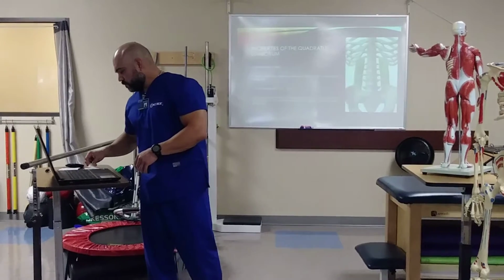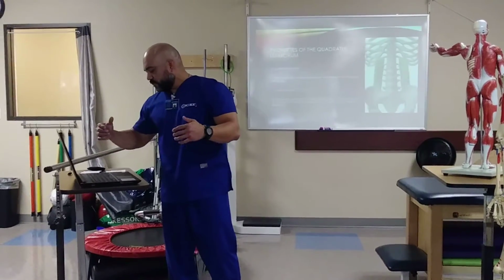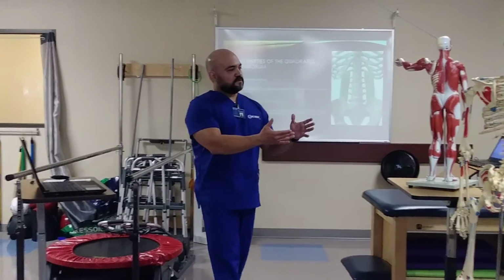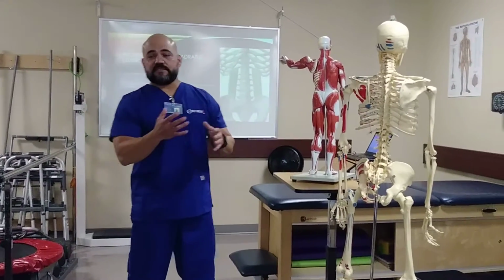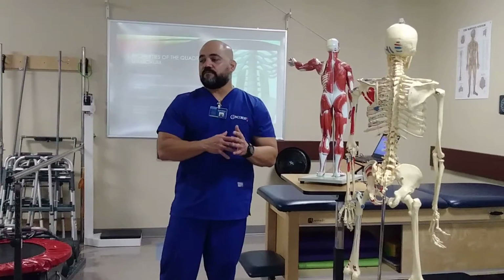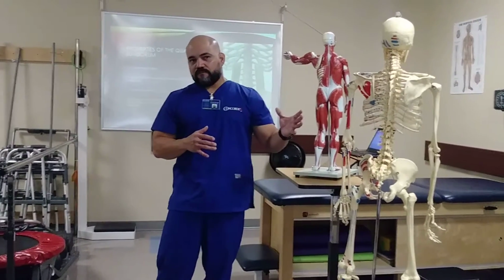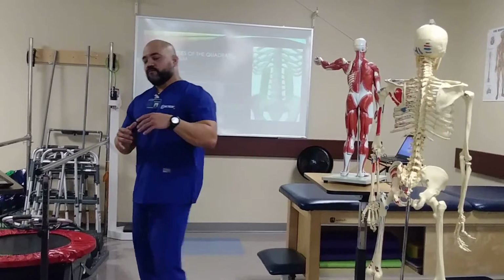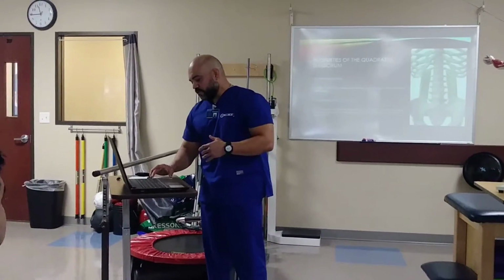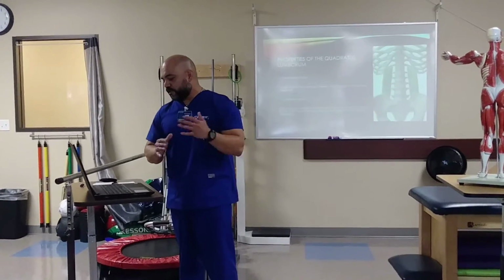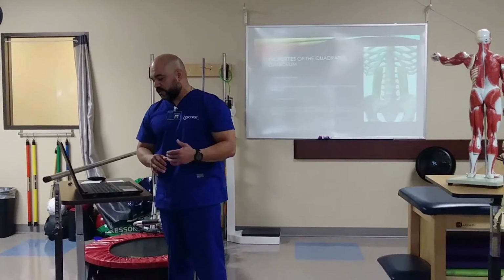All right, so the quadratus lumborum is actually, I'm pointing to the back of the models here, and we're thinking it did say that it's a muscle of the back, but it's actually the deepest muscle from the abdomen. Okay, so its structure, it stretches actually from the posterior ilium to the transverse process of the lumbar vertebrae.